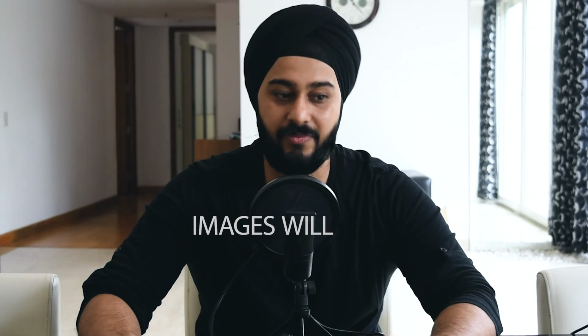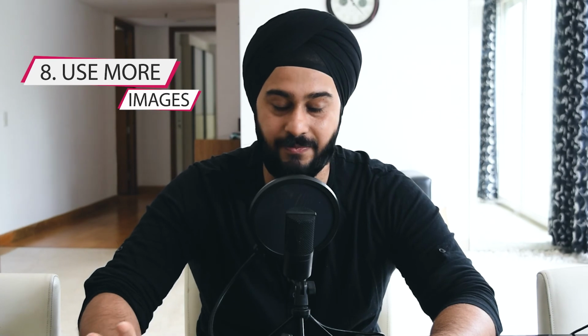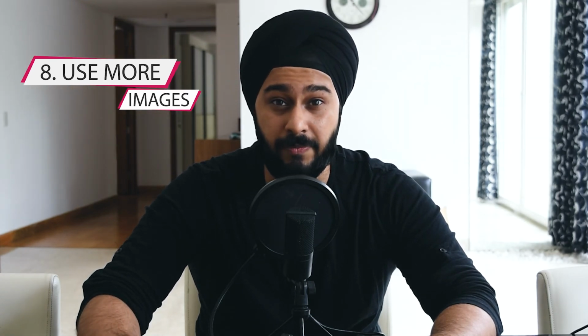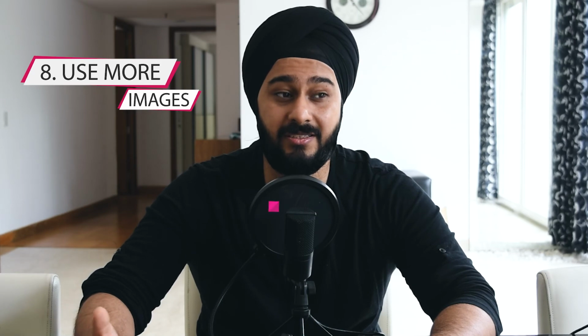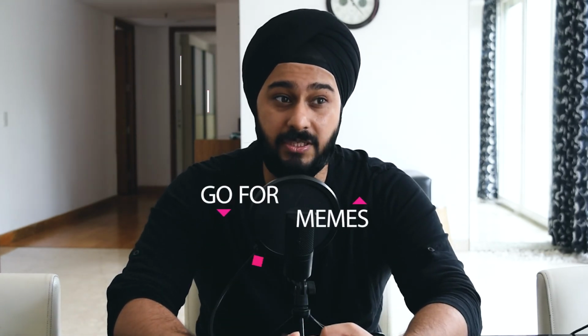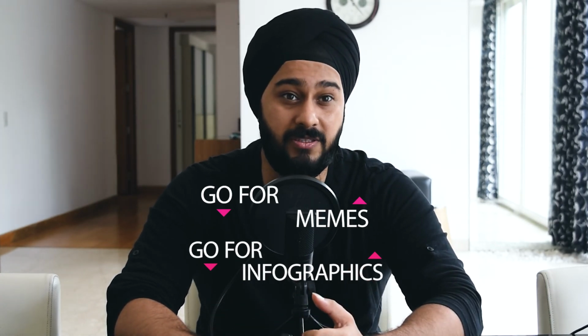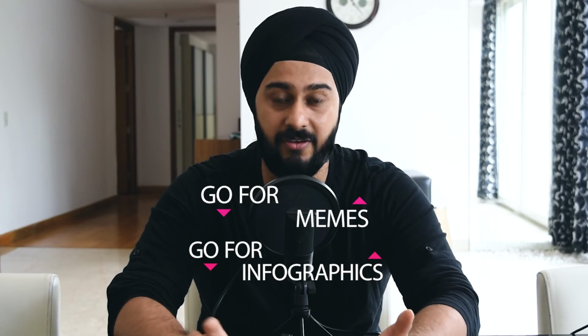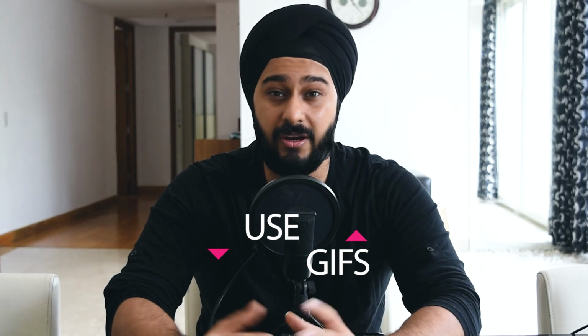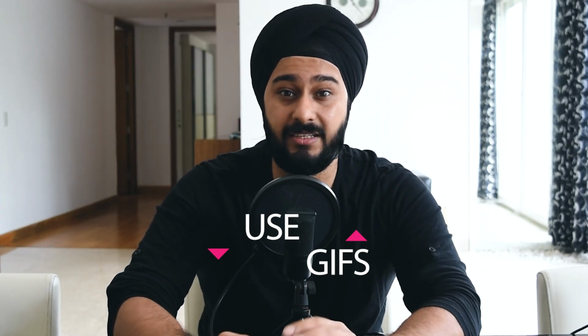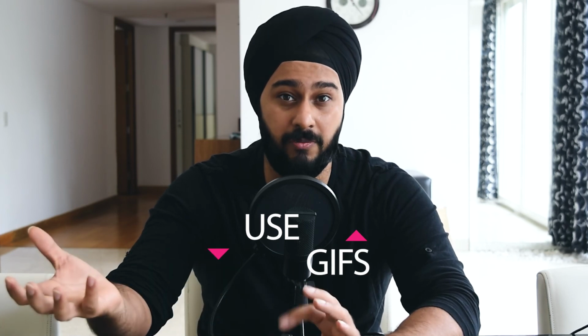Okay, eighth tip, last tip of the day, is to use more images. That's as simple as that. If you want to hold on to people's attention on your pages, then use more images. Go for memes, go for infographics. If you can't make infographics, borrow them from other people's websites and give them a backlink. That's completely fine. They will be happy to do that with you. Use GIFs. Wherever it makes sense, use more images and explain the data or the things you are talking about visually, and that will help a lot of visitors come to your blog again and again.